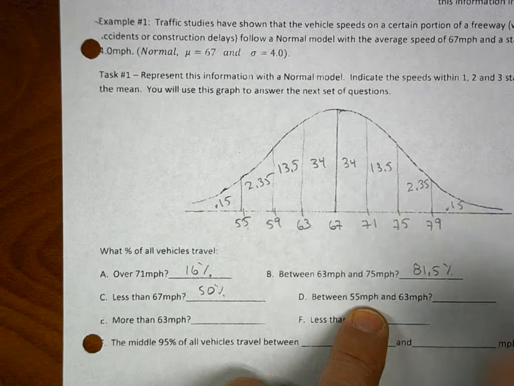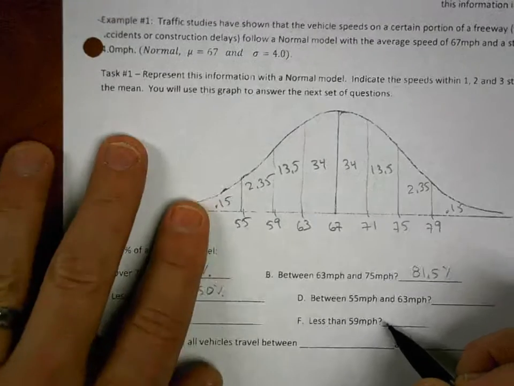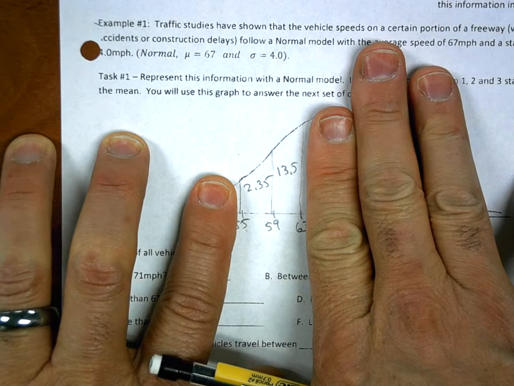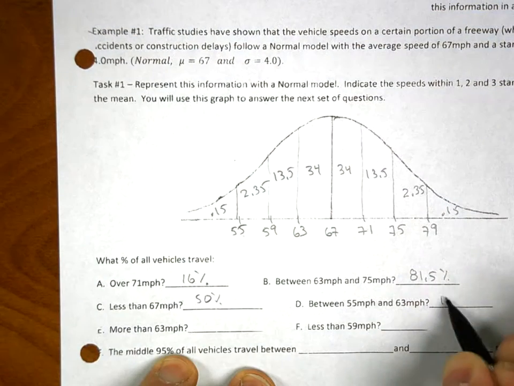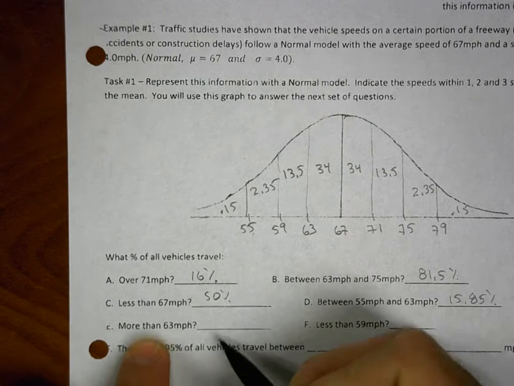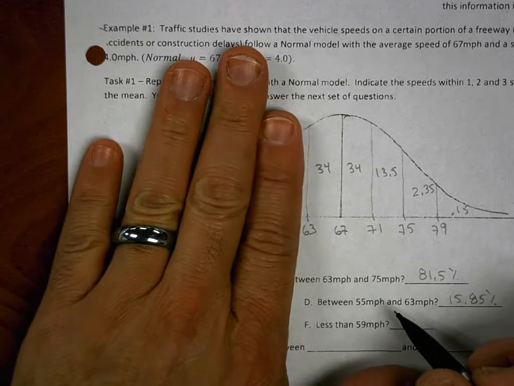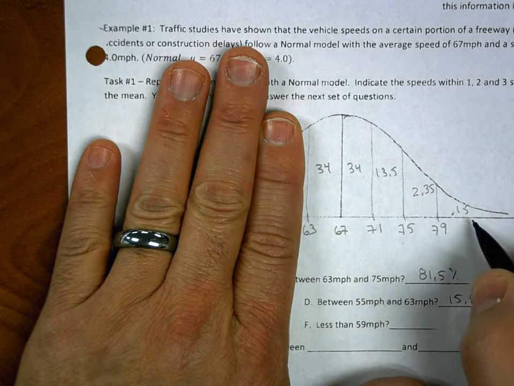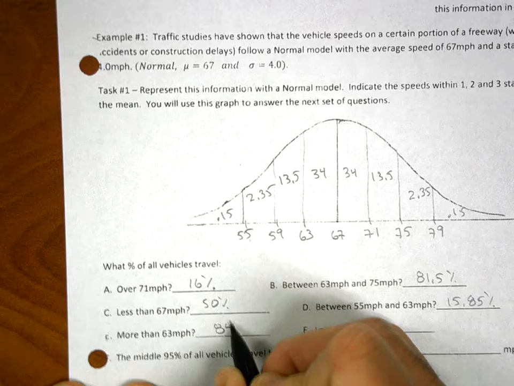Okay, what about between 55 and 63 miles per hour? What is that? 15.85%, right? Just add those up. So 15.85%. Pretty easy? Good. Okay, faster than 63? What do we add? You add 34 to 50, right? Does that make sense? So 84%. Okay, so 84%. So there we go.